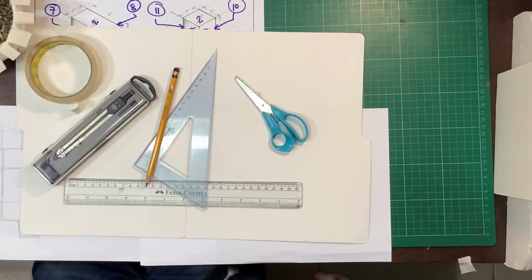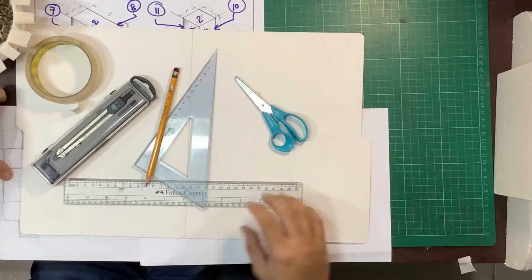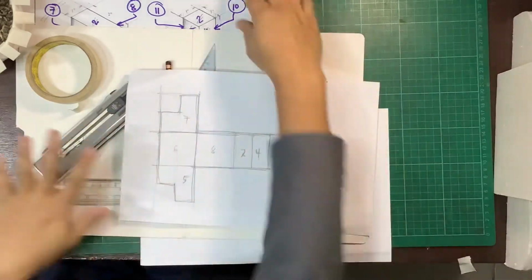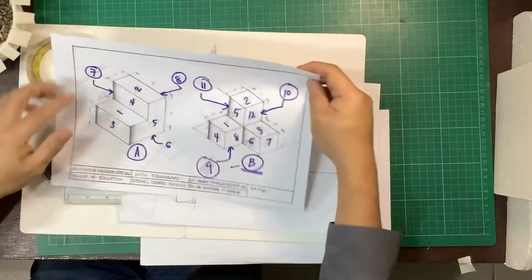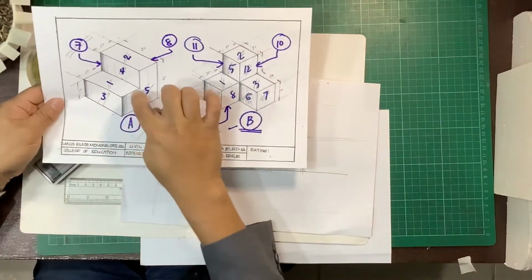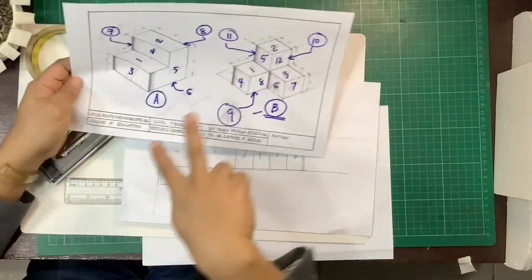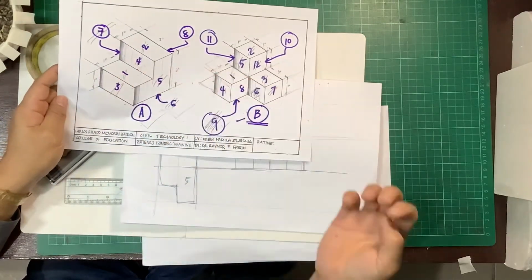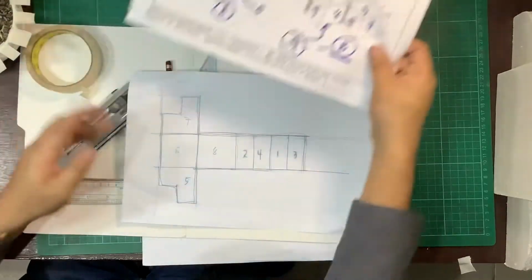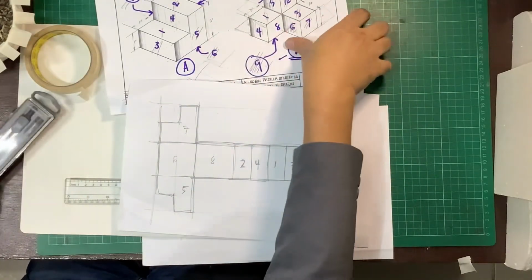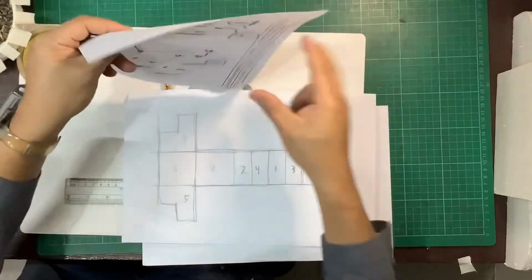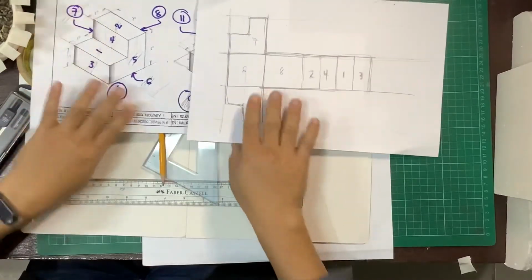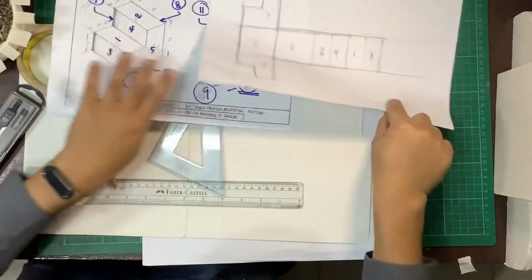Alright, so we are already finished with our preliminary surface development activity. So this is object A, which we use as our guide. Object A measures 2 inches in height, in width, and in length. And certain parts of that measure 1 inch. So that will be our basis. So maybe we will be using this and this one as our guide in making our surface development.